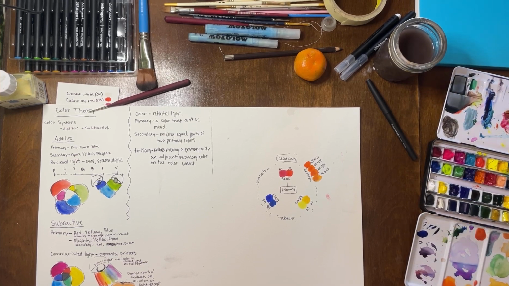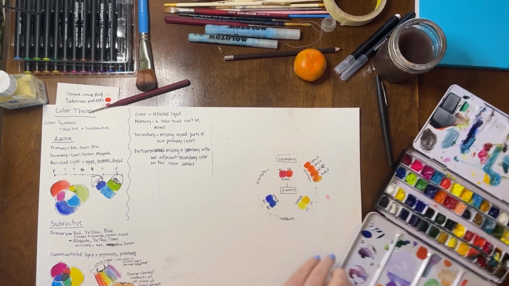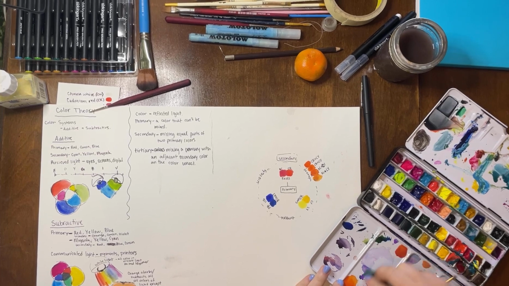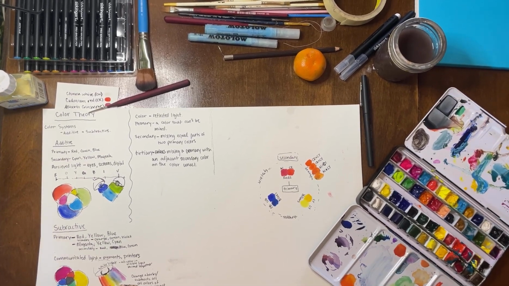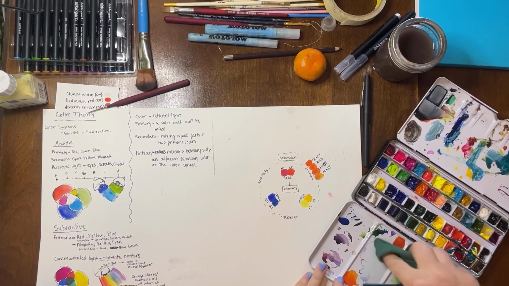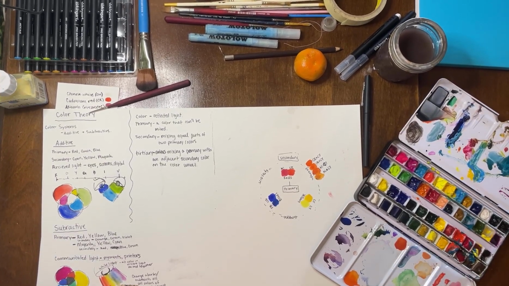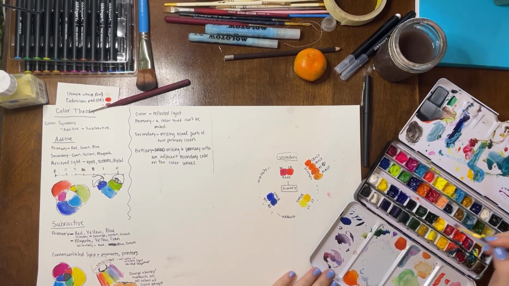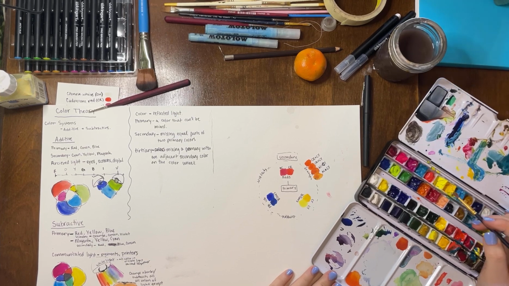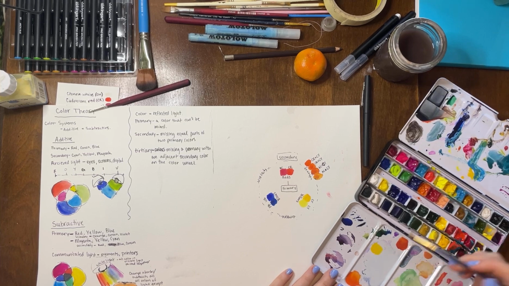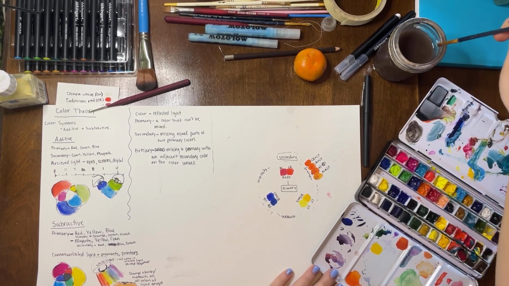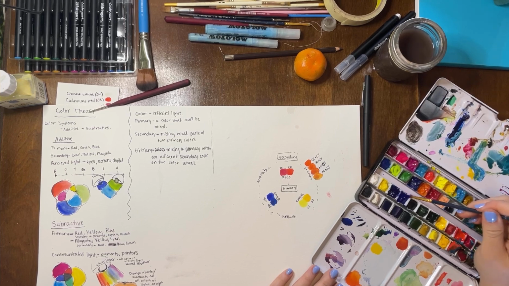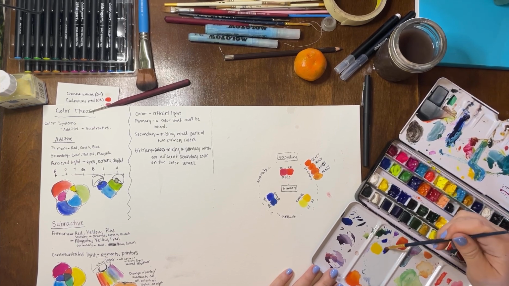So I'm going to keep doing that same thing. I'm going to wipe off a little bit of my palette here so I have a little more room to mix. Okay, so first I'm going to take cadmium yellow, and some ultramarine blue.